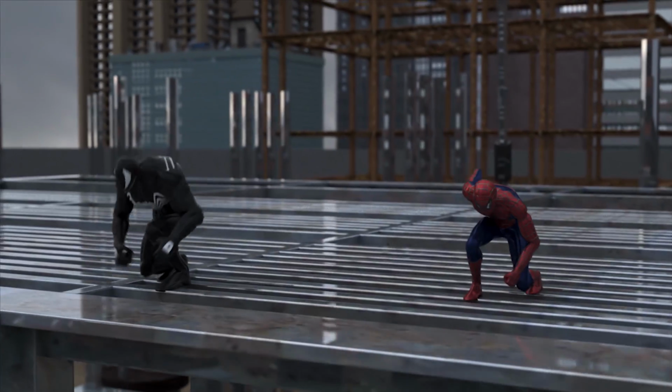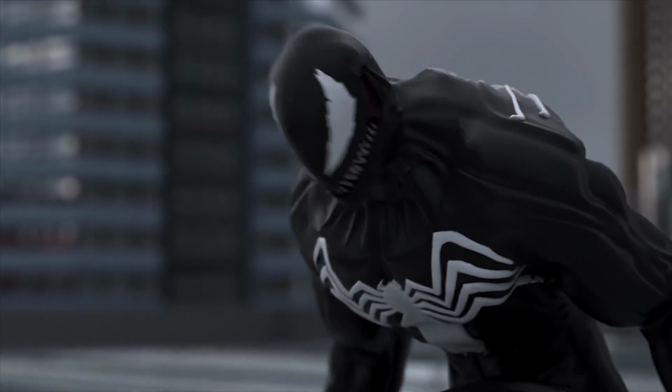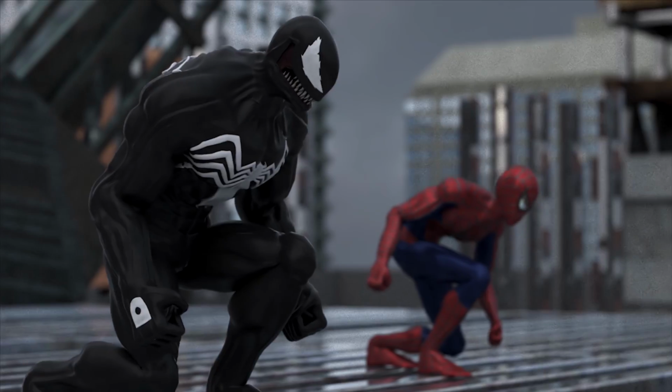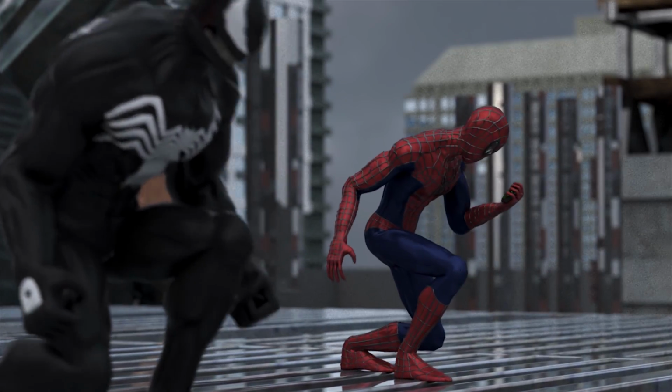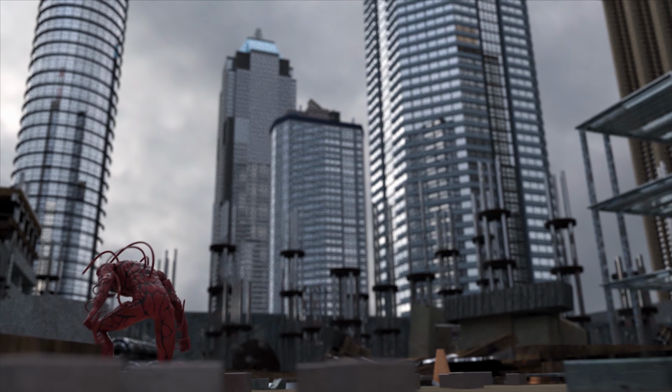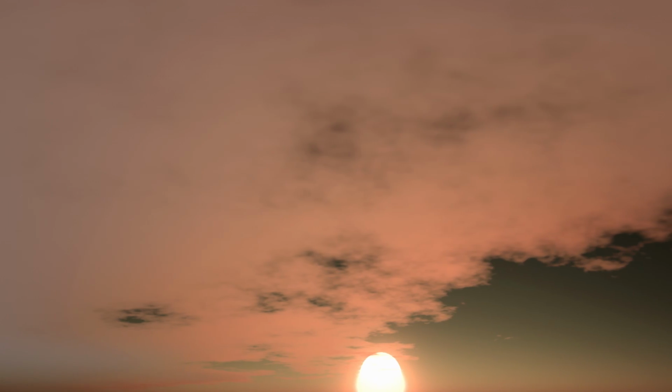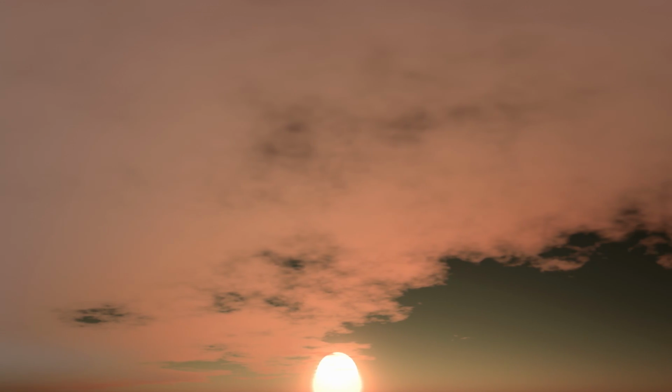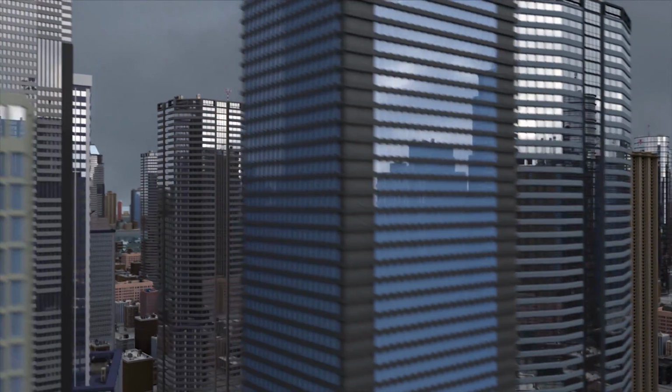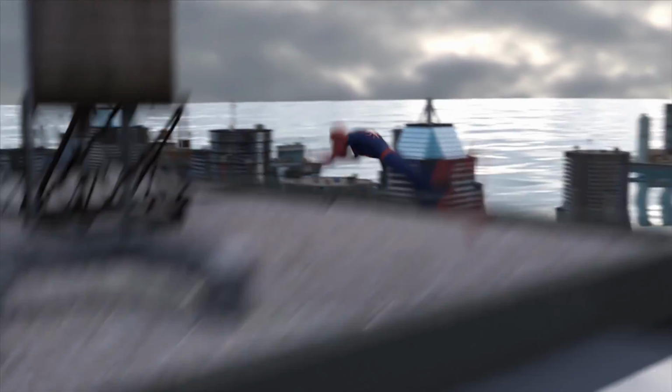The final confrontation back at the construction site during the day had to have a specific atmosphere. A cloudy day worked for the fight and really helped sell the mood. The clouds in the background are coming from a real IBL picture taken with a 360-degree panoramic view. The city used the same real picture for both the cloudy and sunset scenes. The city buildings were also set with accurate IOR settings, so that the windows reflect realistically.